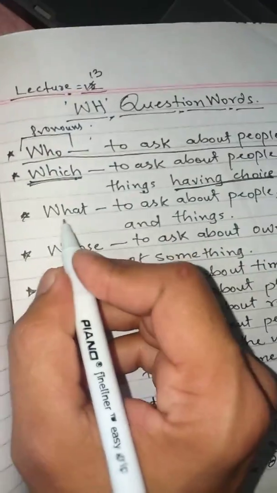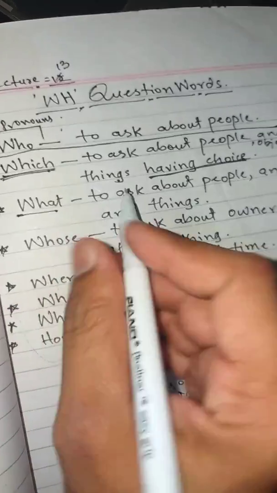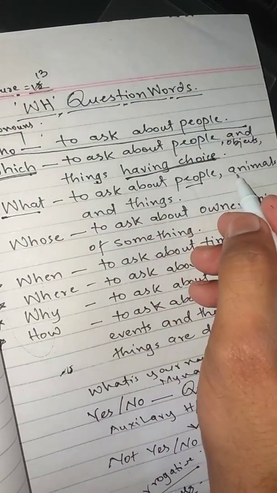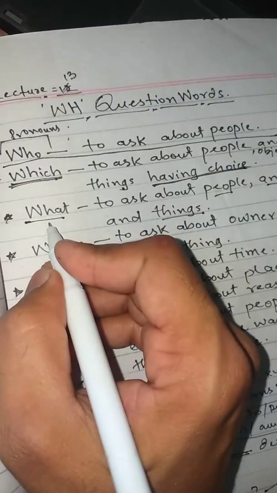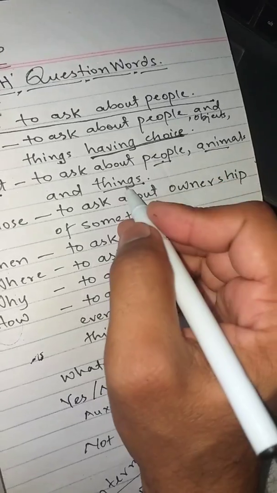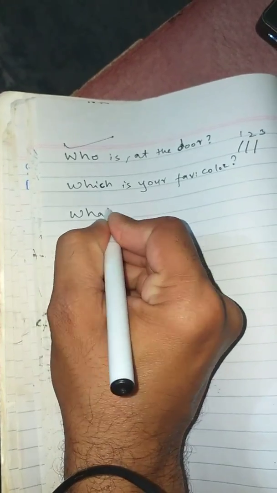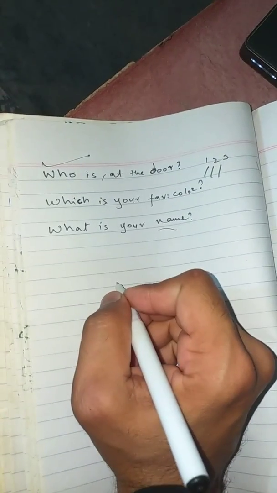Okay, now let's move towards the next thing. The next word is what. Now what is used to ask about the people, about the animals, and about the things. We can use this what for everything, like with people, with animals, with the things, and etc., etc. For example, what is your name?